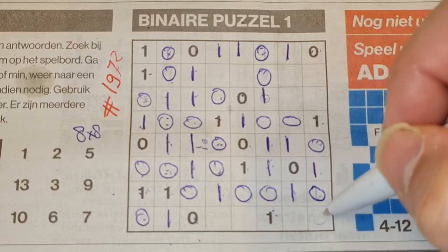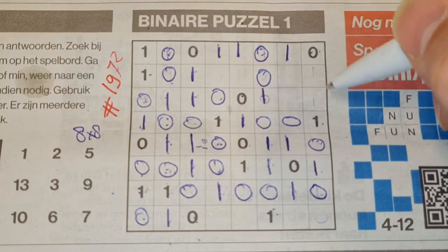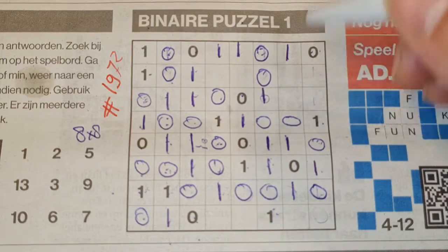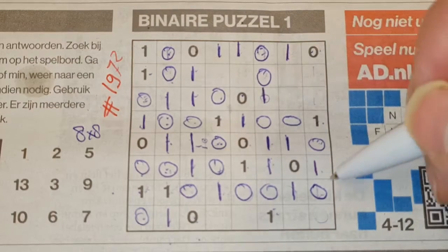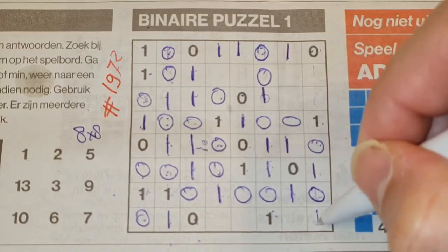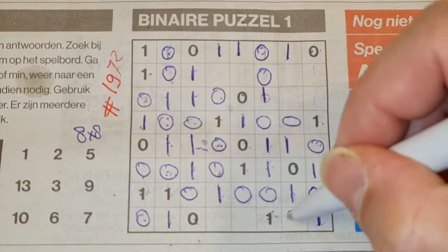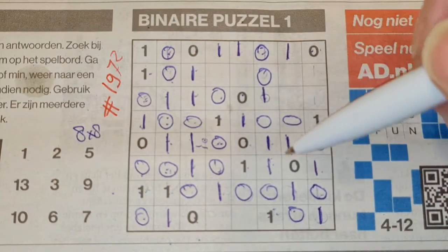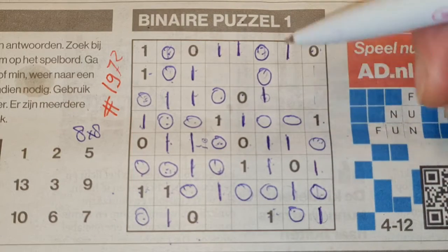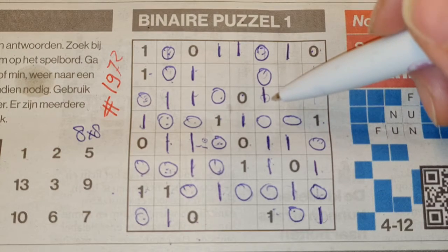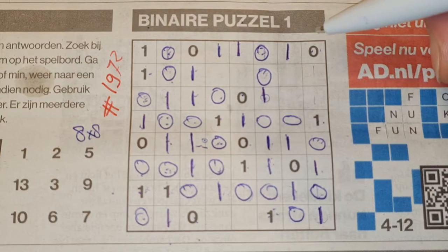If I place number 4 here, then we have 3 ones in a row in this column. Not allowed, one of the rules. So this cannot be a 0, this should be a 1. Between two ones comes a 0. Then we need to compare, I think. We need to compare.